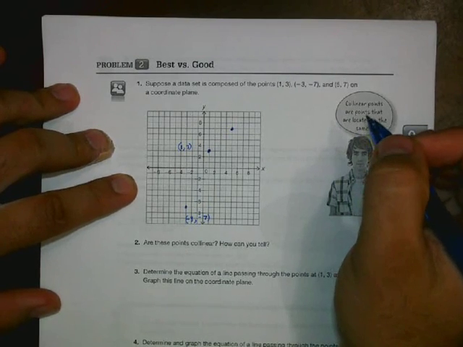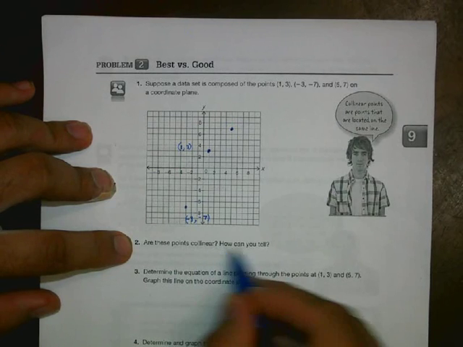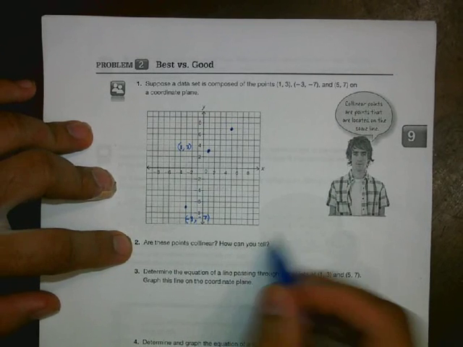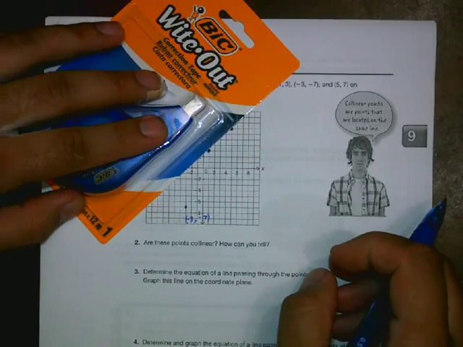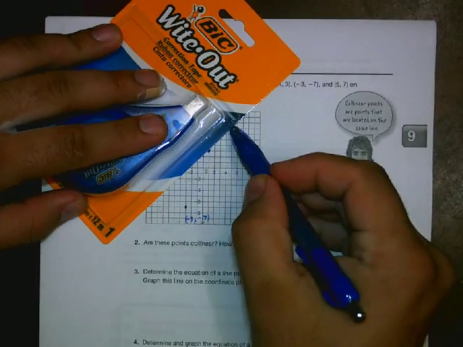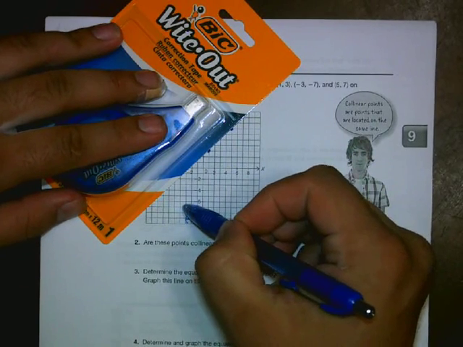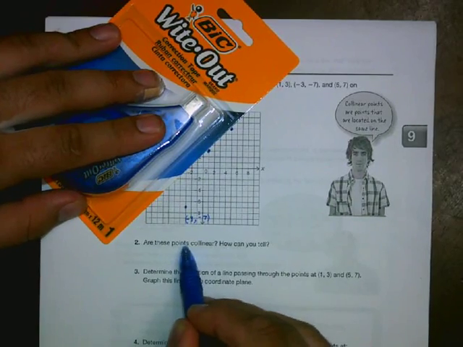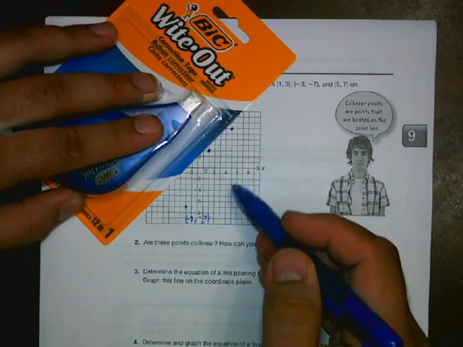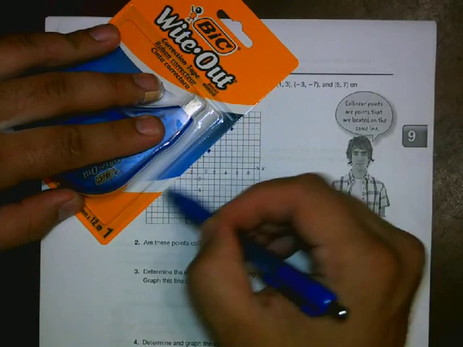Okay. So it says, are these points collinear? How can you tell? Well, if I take something with a straight edge, these 2 points are collinear, but the third one is not. So when it asks, are these points collinear, it's got an S, so that means more than one. So they're talking about all 3. So all 3 are not collinear. These 2 line up, this one doesn't.